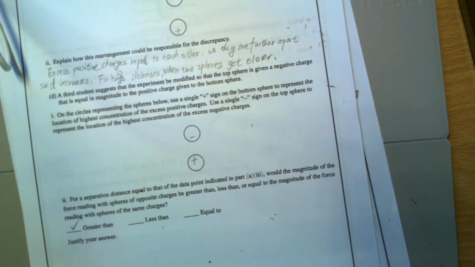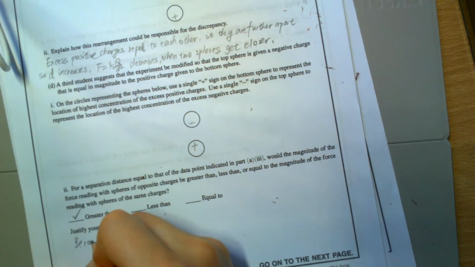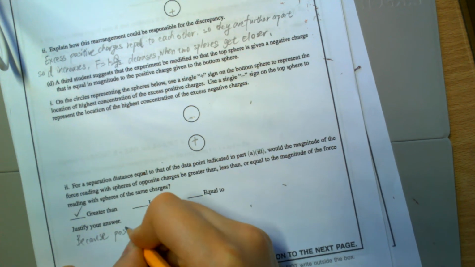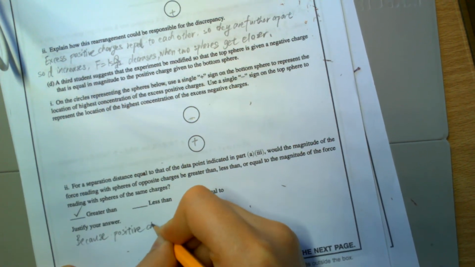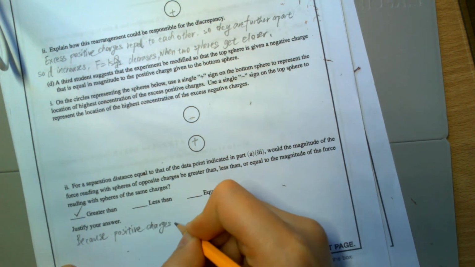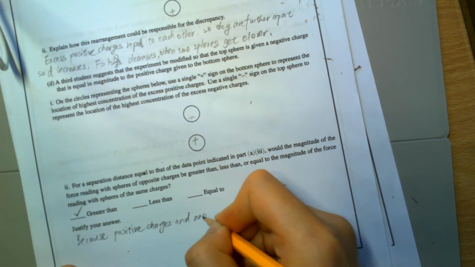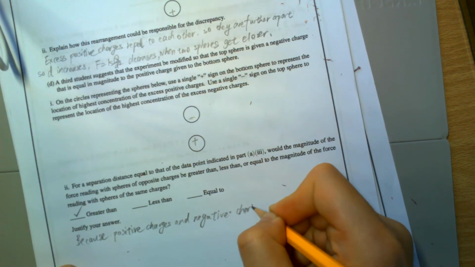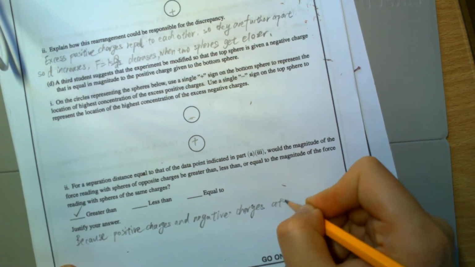For separation distance equal to data point 2, would the magnitude of the force reading with opposite sphere charges be greater than, less than, or equal to the magnitude of the force reading? It should be greater than, because positive and negative charges attract each other.